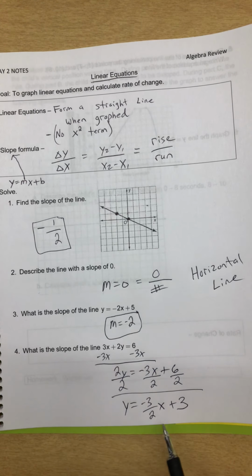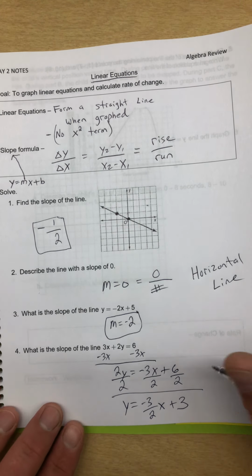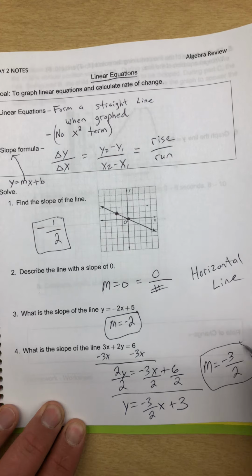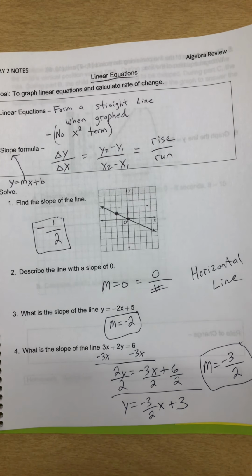Again, it's the same thing written differently. Different form is all. The slope is still in front of the x. This is your mx plus b. Slope is negative 3/2. All right, it's all coming back to you, I'm sure.